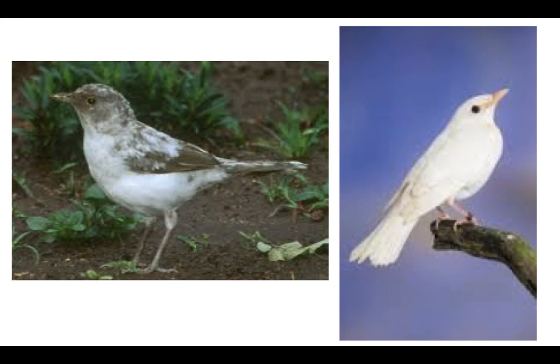Some mutations are useful. So, for example, the albino thrush, which is shown on the screen at the moment, has a gene mutation that stops it making a black pigment. So the one shown on the left has this black pigment inside of it, whereas the albino thrush on the right doesn't. It is clearly white. Now, because the albino thrush is all white, it has a very poor chance of survival.